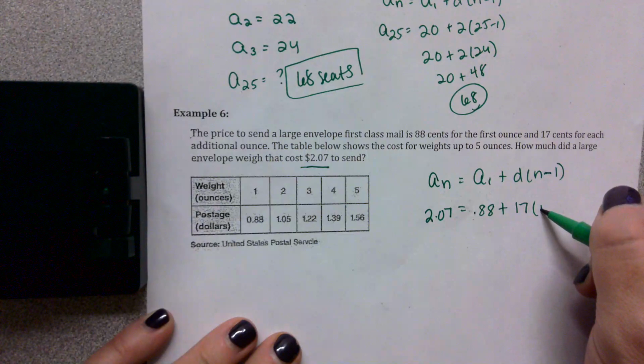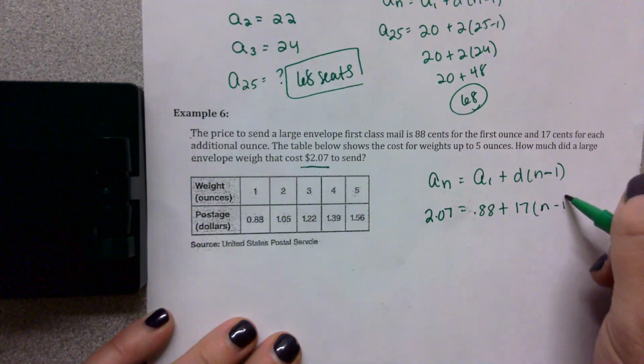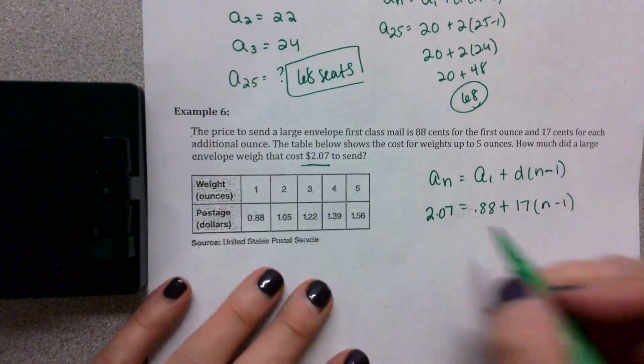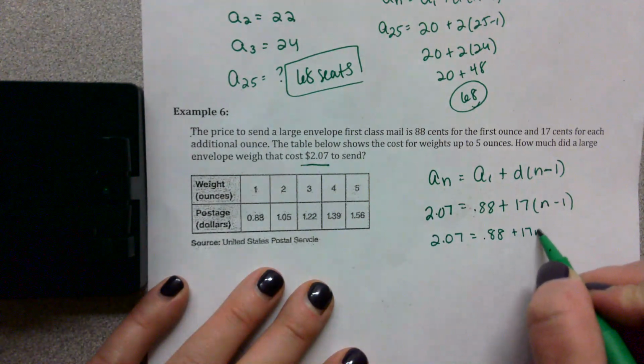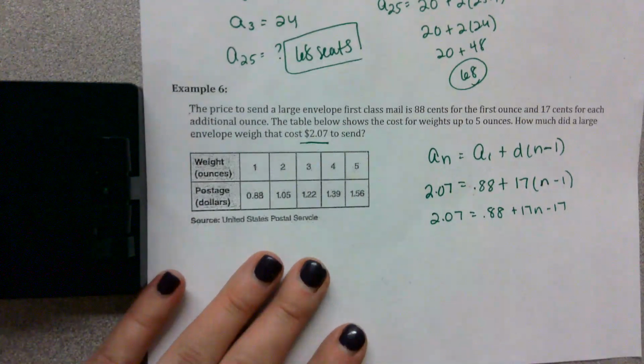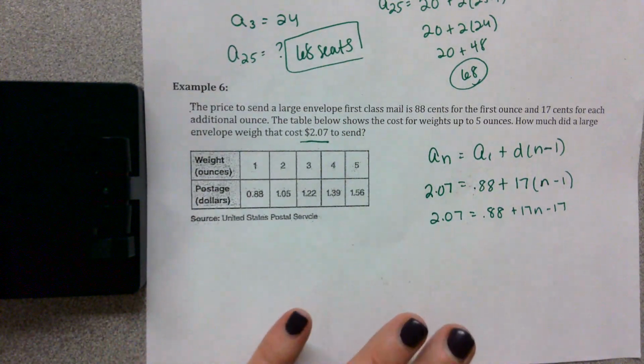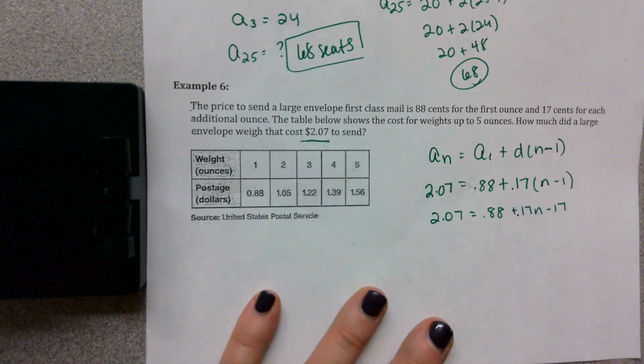It says how much should a large envelope weigh? So that's our input, so we could just solve the equation like normal. Oh, it said 17 cents. Whoops. So 0.17.